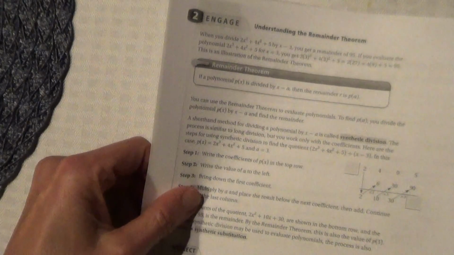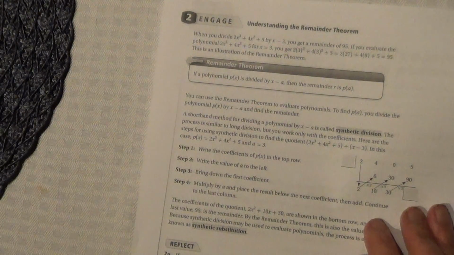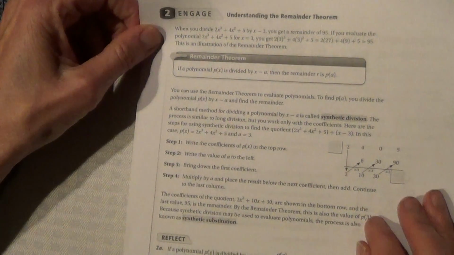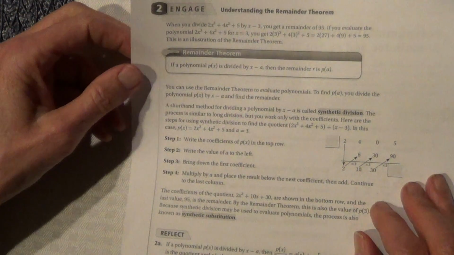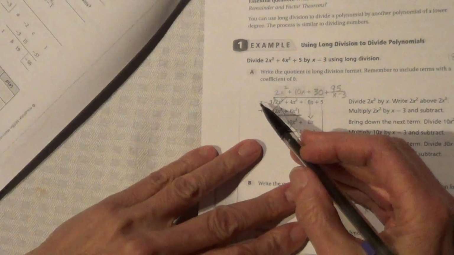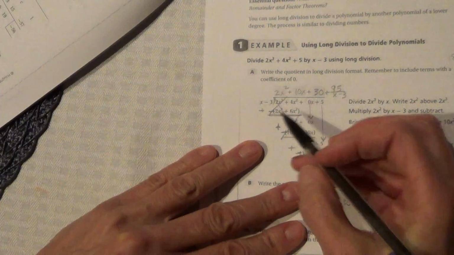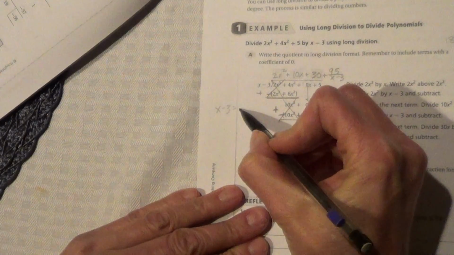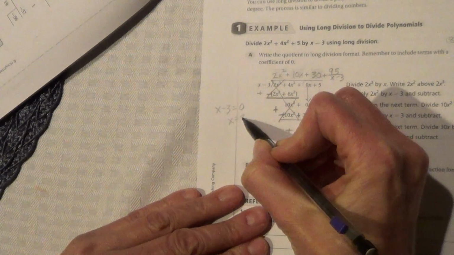Okay, now we look at the remainder theorem. And what this says is that the remainder is actually the answer if you were to plug that number in. So, for example, right back here where we took x minus 3 into this, if we set x minus 3 to 0, we would get x equals 3.